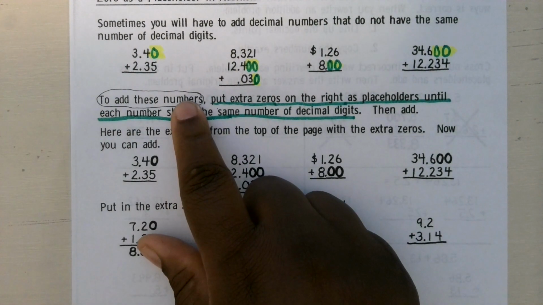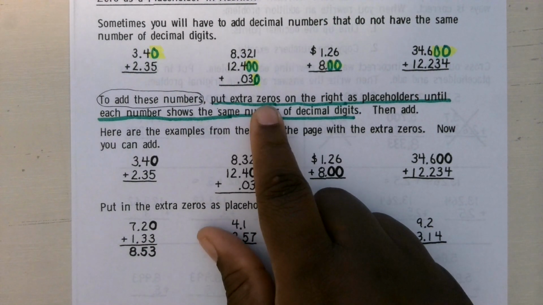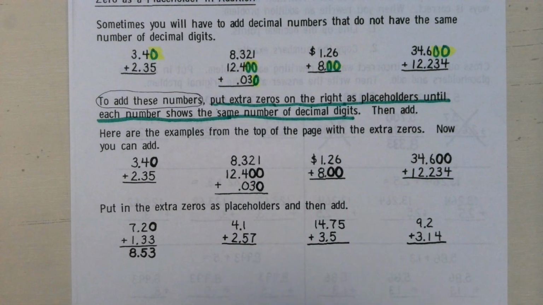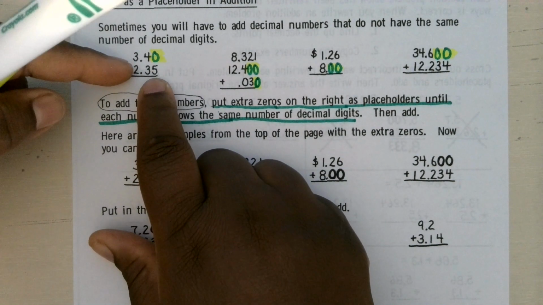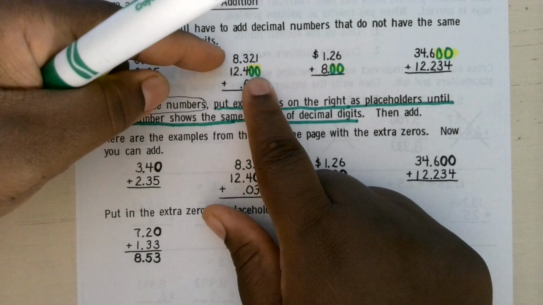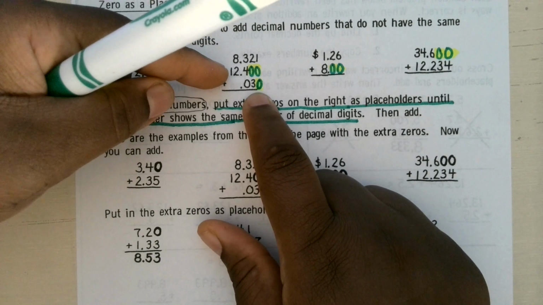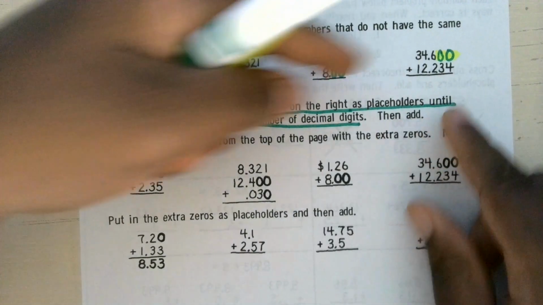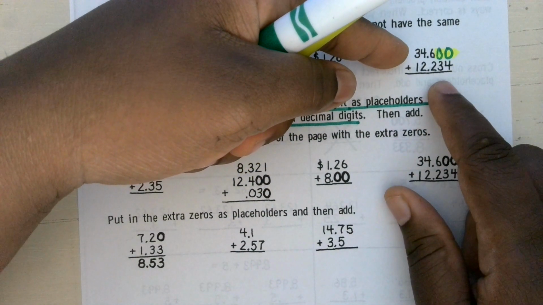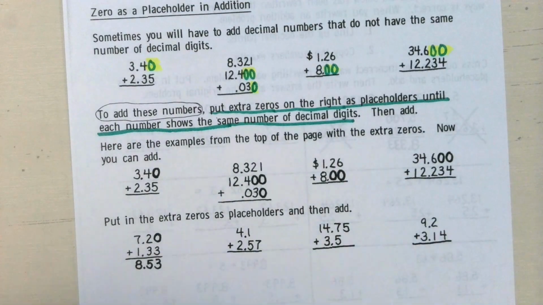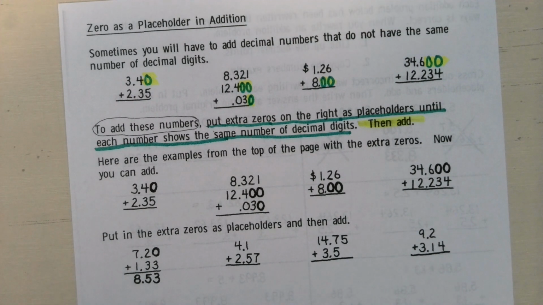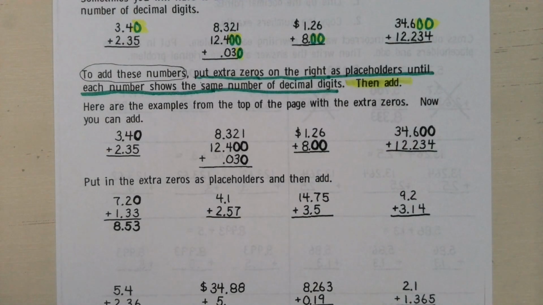So, if you want to add these numbers, you've got to put in those extra zeros on the right. What we're really doing is changing the place value units. Now, this is a hundredths number, and this is a hundredths number. This is a thousandths number, and these are thousandths numbers. This is a hundredths number, and this is a hundredths number. This is a thousandths number, and this is a thousandths number. Then add. So once you've done that, you can add. Once your place value units match, you can add.